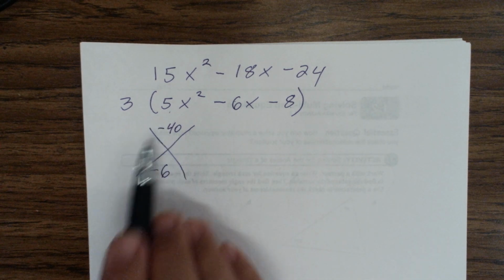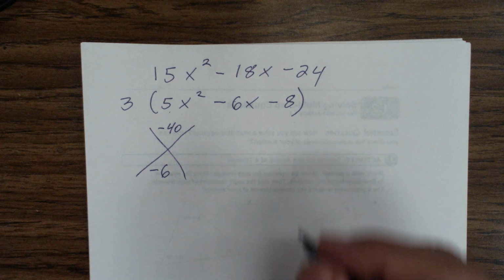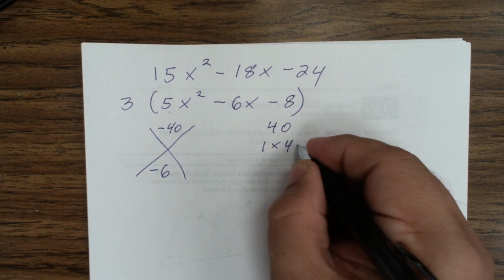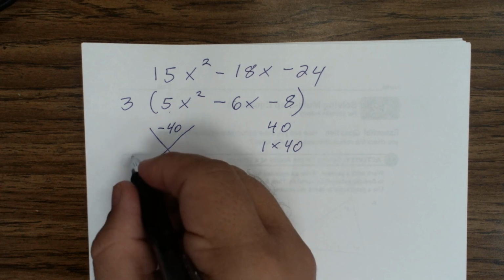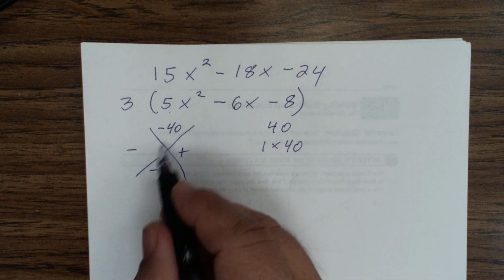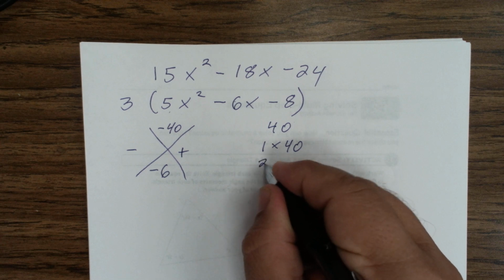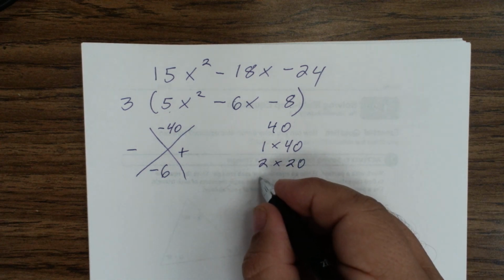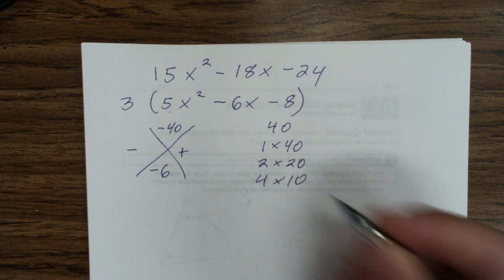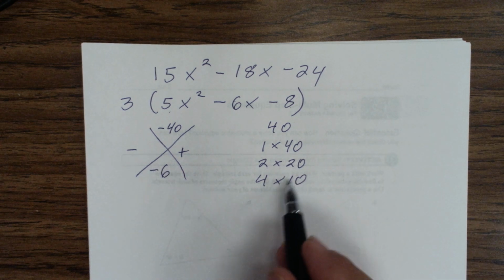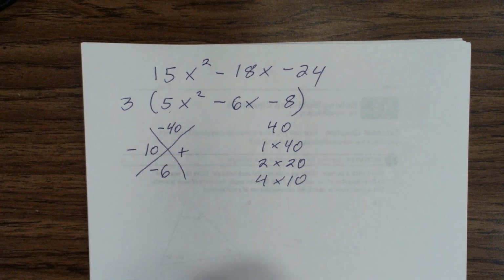A times c, 5 times negative 8 is negative 40. And then we look at 40, and 40 is 1 times 40. And we want, by the way, a negative and a positive. So we're looking for a difference of 6. 2 times 20, that's a difference of 18. And 4 times 10, well, that is a difference of 6. We want this to be a negative, so we're going to take the bigger one, put that next to the negative. And then we have a 4 here.